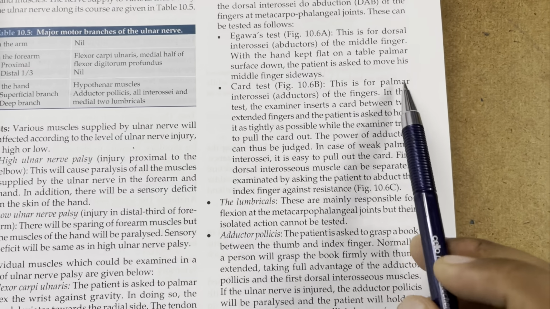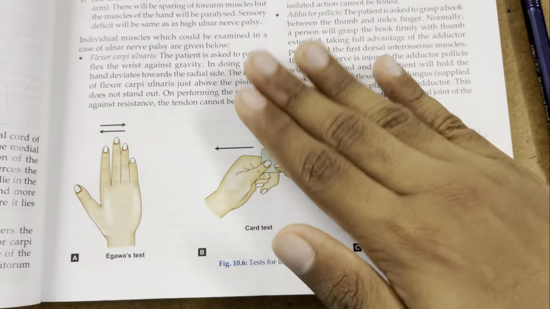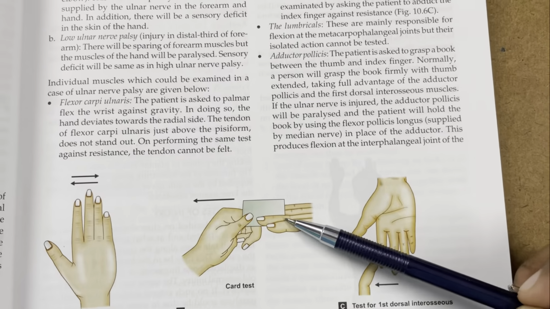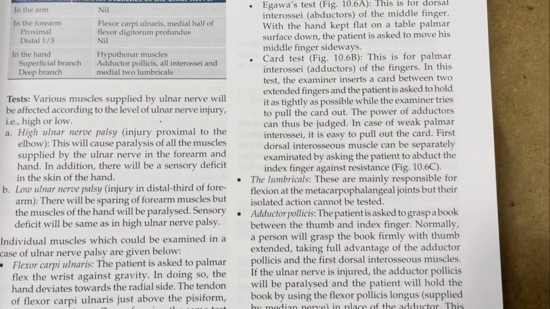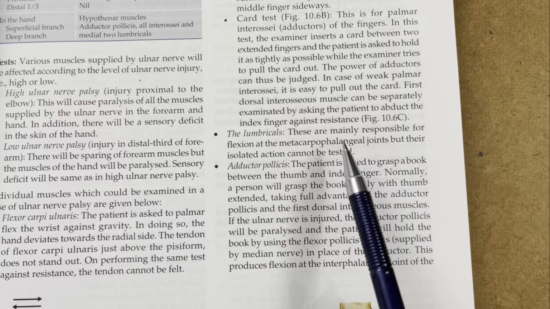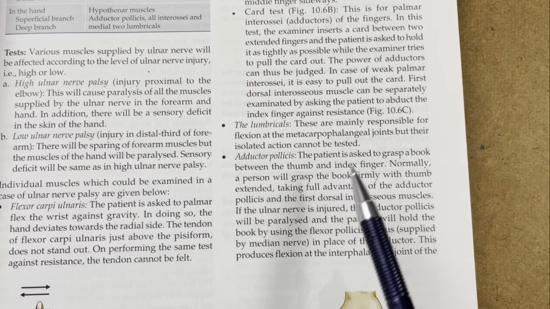Then the card test is for palmar interossei, adductors of the fingers. So basically you put a card between the fingers and try to pull the card. If the adductors are strong enough, they'll hold the card in place. Next, lumbricals. Basically you can't test them in isolation, but they're responsible for flexion at the MCP.